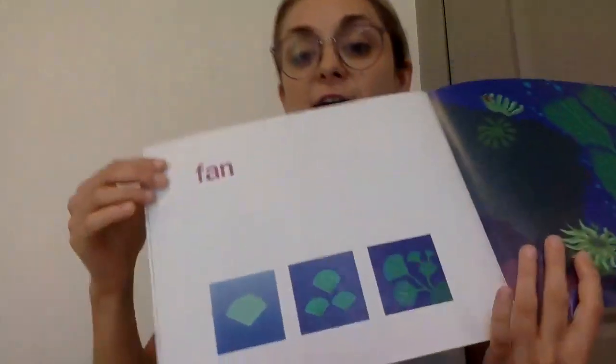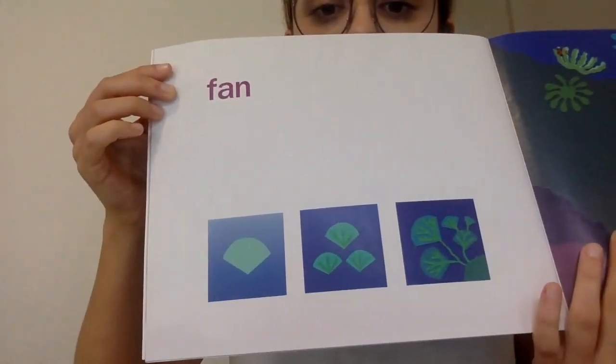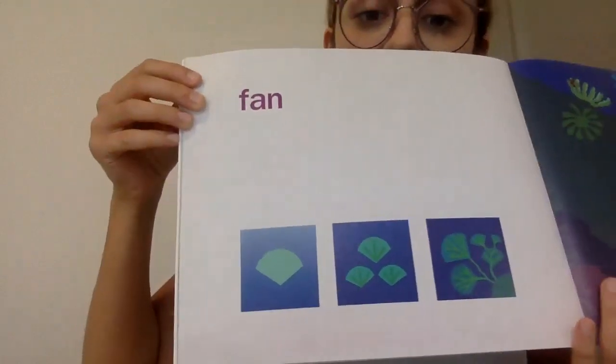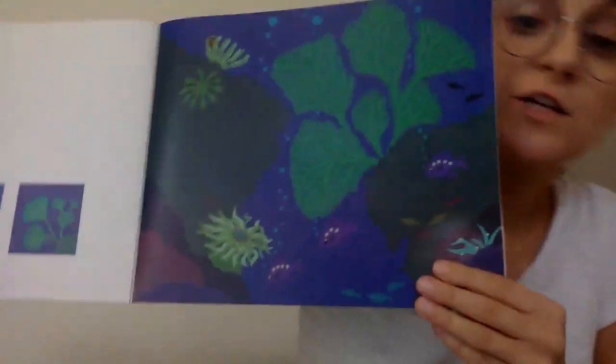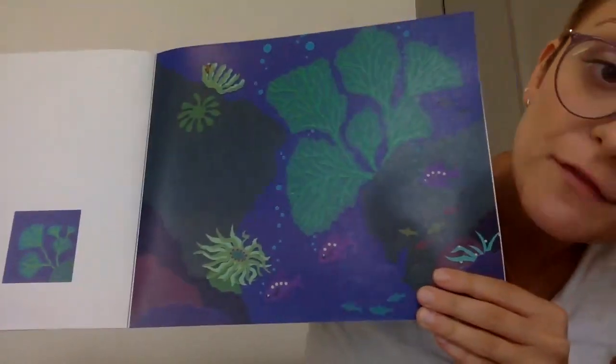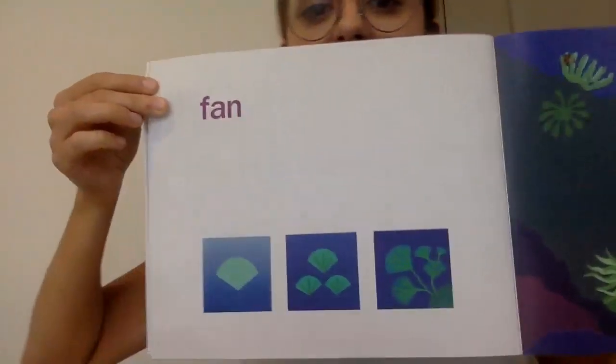This shape is a fan. It has 2 sides and 3 vertices. Now, she used the fan to create coral for a reef. Coral reefs are part of the ocean that fish live in.